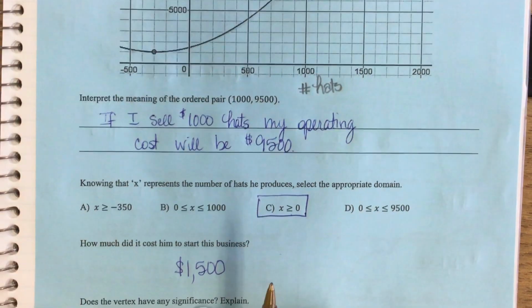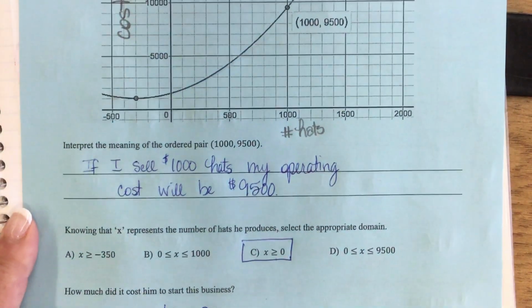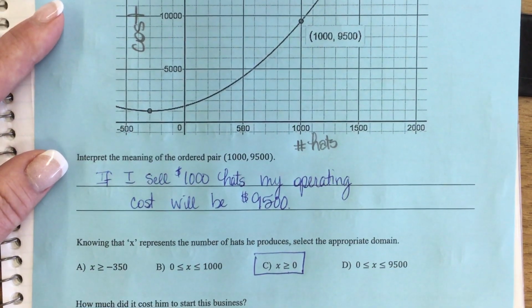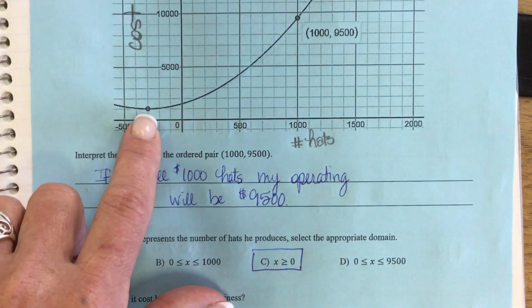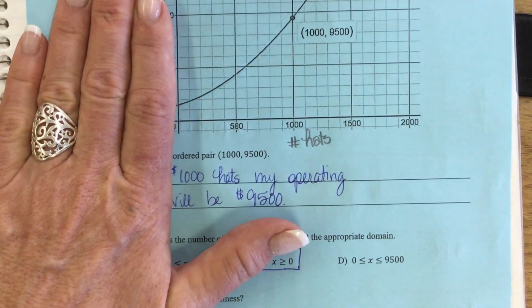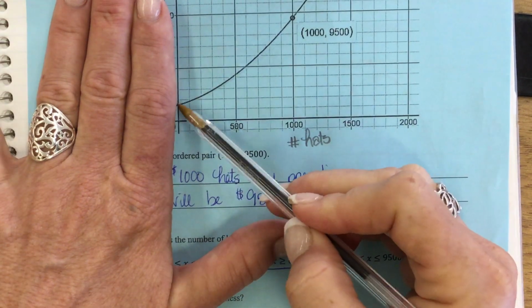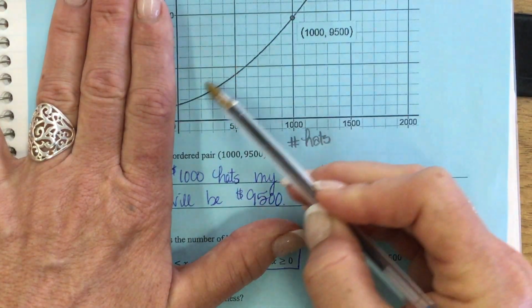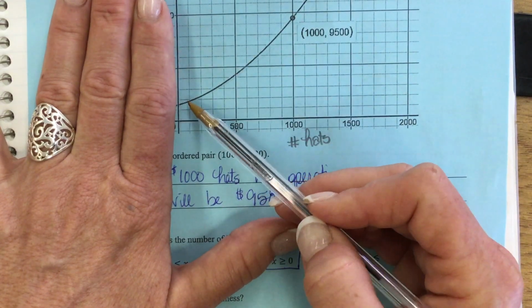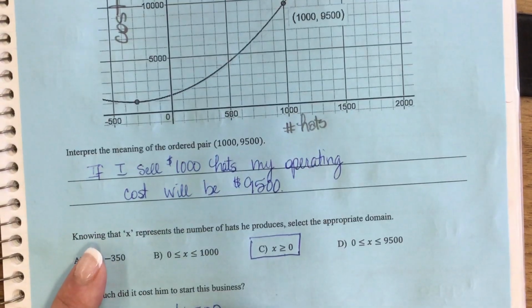Does the vertex have any significance here? What do you think? No, it doesn't. Because really, you can't make a negative hat, can you? And as we talk about in our next unit, there are times on a parabola that you're only operating in the first quadrant. And I would say no significance.